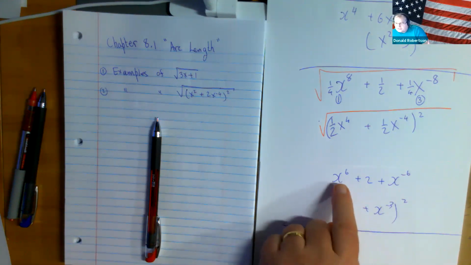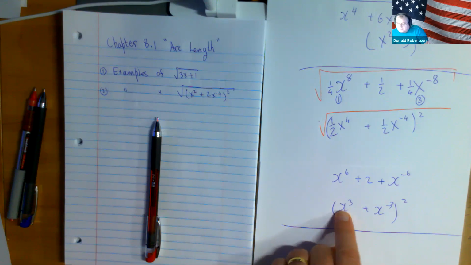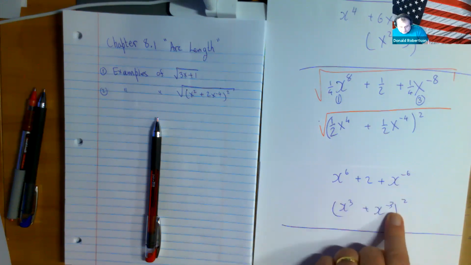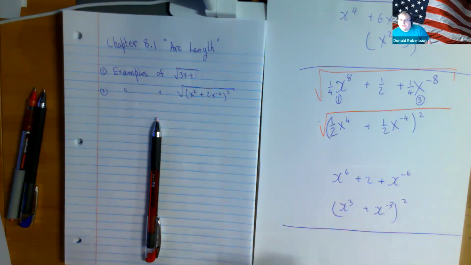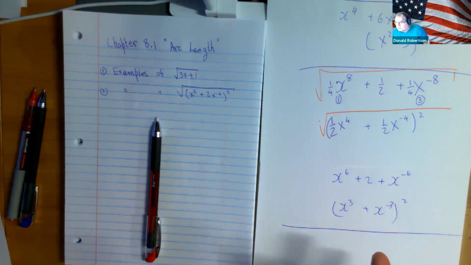Now, when you take the square root of a power, don't you just half its power? So an x to the 6 becomes x cubed. And an x to the negative 6 becomes an x to the negative 3. So an x to the 8 would become an x to the 4, right? You could even get, God forbid it happened, but you could even get an x to the half. Wouldn't that become x to the quarter? Right? Half the power.